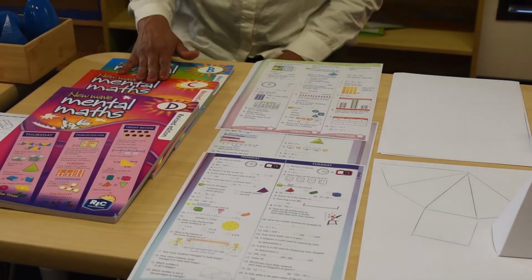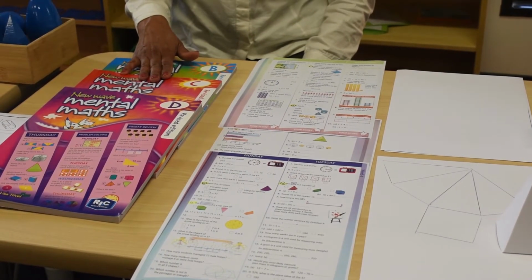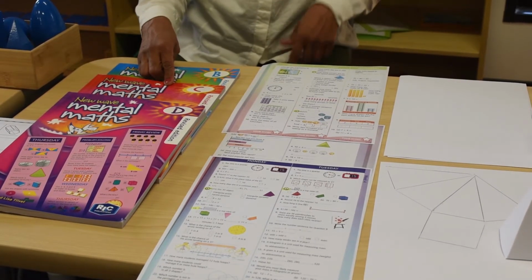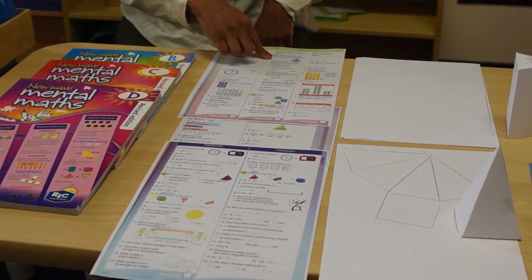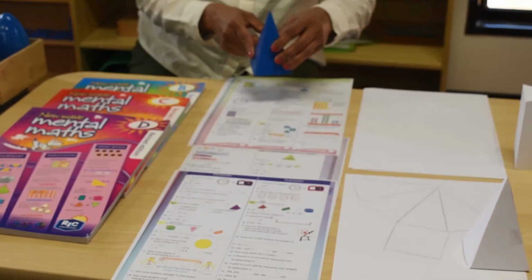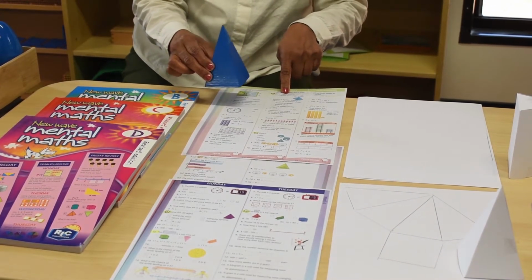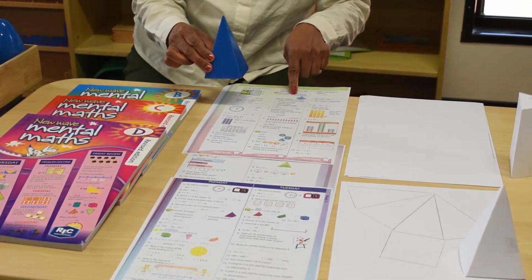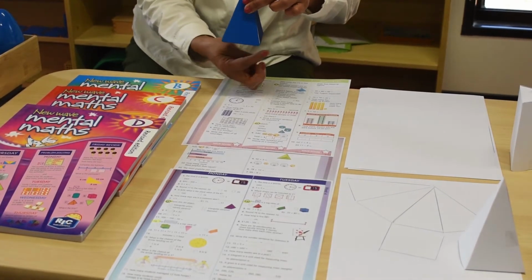In their maths workbooks, when the children encounter questions about the properties of three-dimensional objects, such as the number of faces, vertices or edges, if necessary, they might obtain the object from the shelf and use it in a tactile manner to count the faces. In this case, they are looking for the corners of a square-based pyramid. 1, 2, 3, 4, 5.